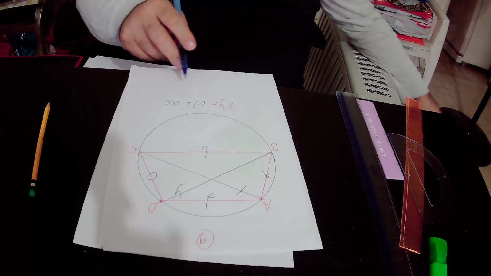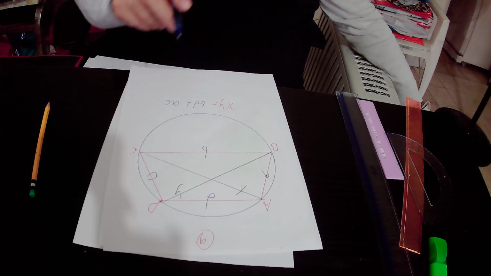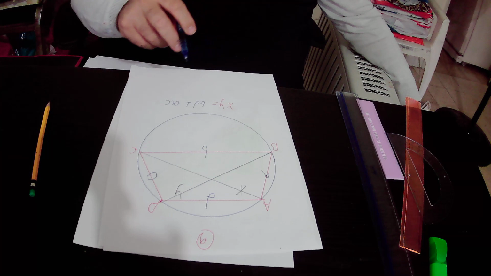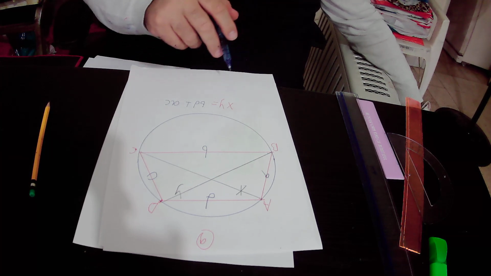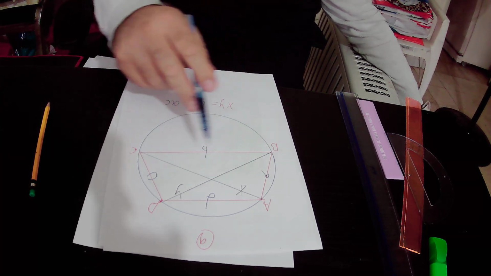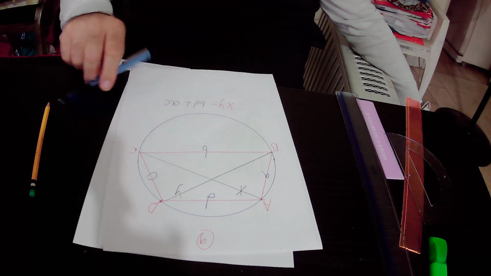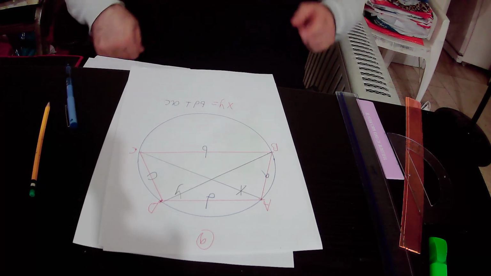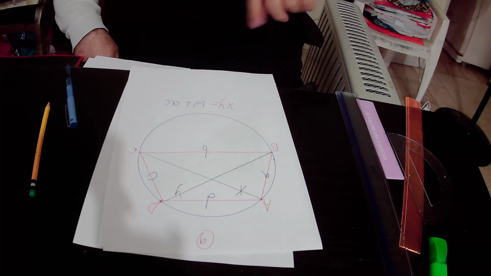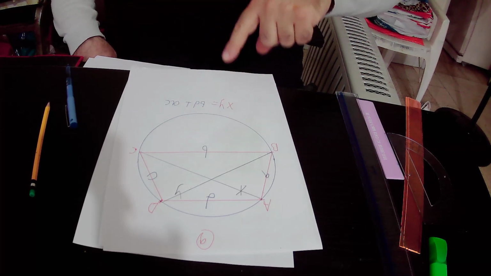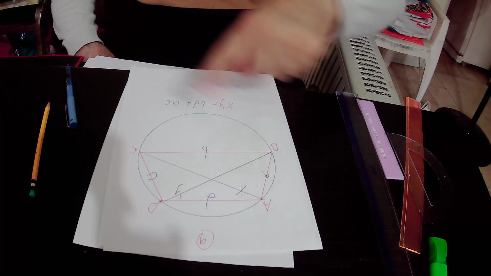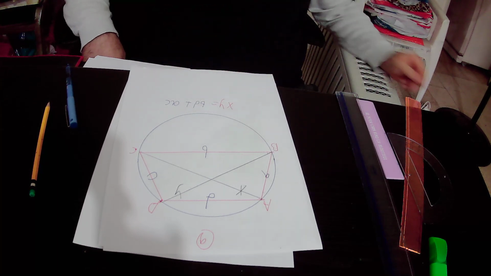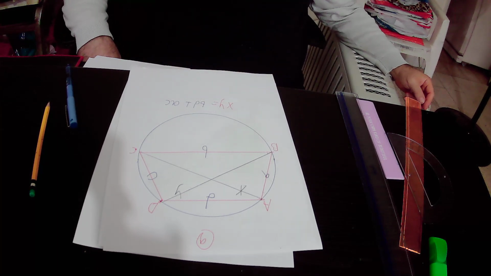So BD plus AC is the sum of the products of the opposite sides, and it equals the product of its diagonals, that is to say x times y. I repeat again, the product of its diagonals is x times y, and it equals the sum of the products of its opposite sides, that is BD plus AC. Okay, so now we'll implement rule number 3 in our drawing.